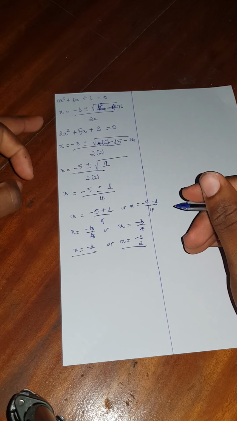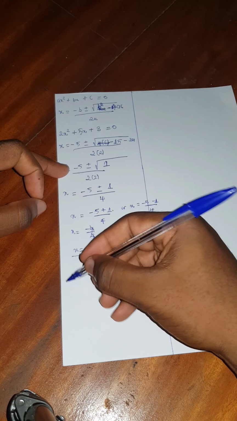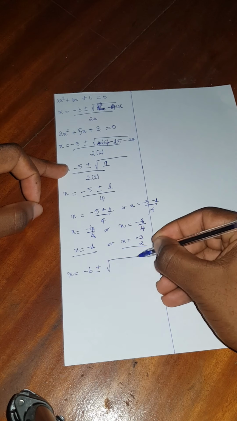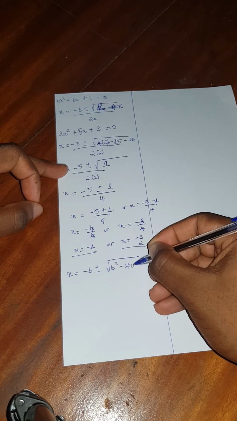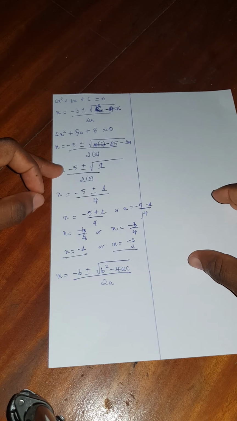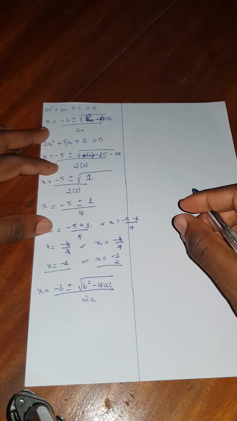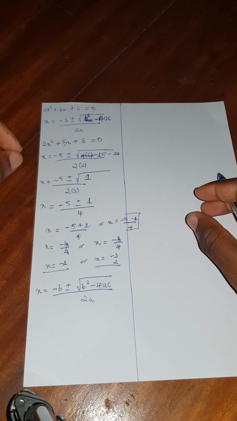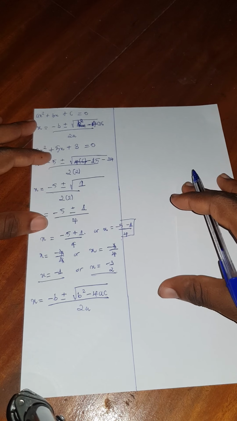Now, we are required to prove the formula x is equal to negative b plus or minus the square root of b squared minus 4ac all over 2a. So how do we prove it? The method for us to proceed in order to prove this is by completing the square. Now, how do you prove that?